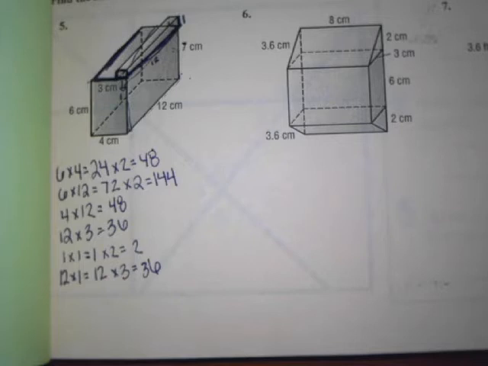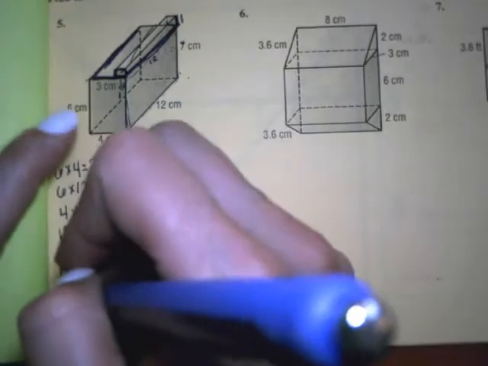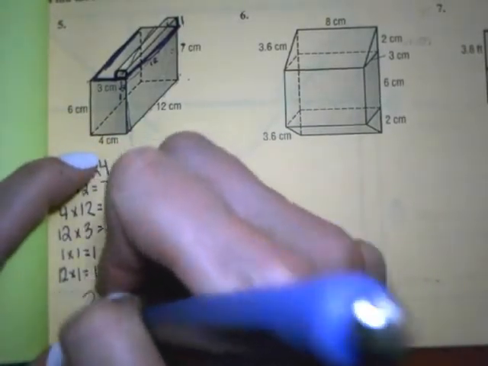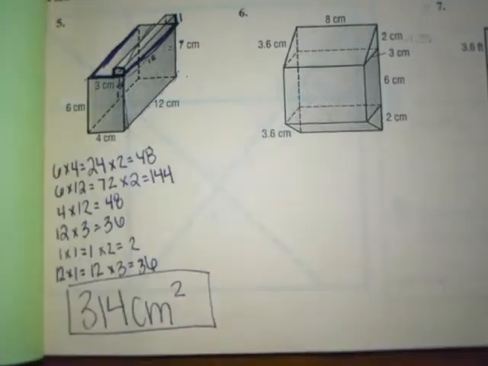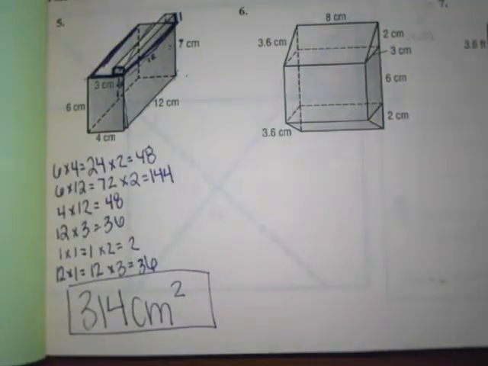Have we checked with the person sitting next to us? What did we get for an answer? What did we get when we added them all together? And because it's area, it is still centimeters squared. So 314 centimeters squared is your answer.